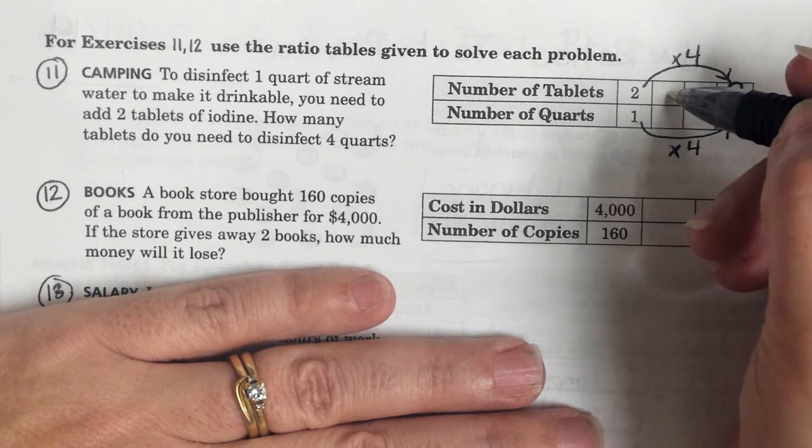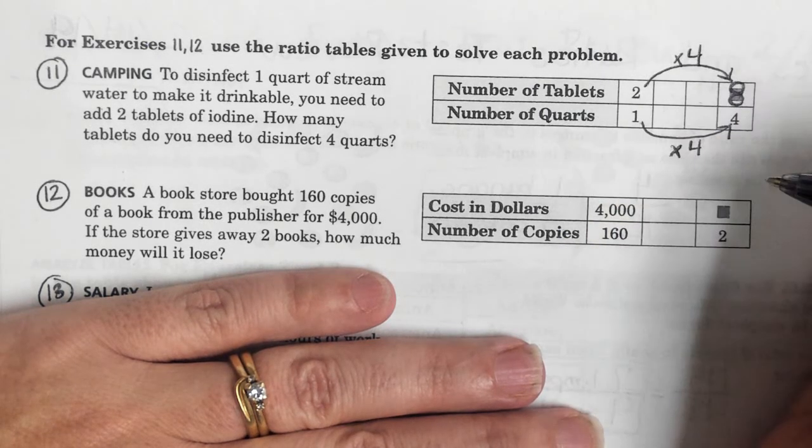If you did 2, it would be 4, 3 would be 6, 4 would be 8. I'm saying that's not part of the thing.